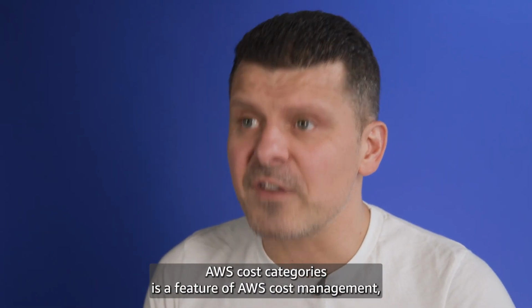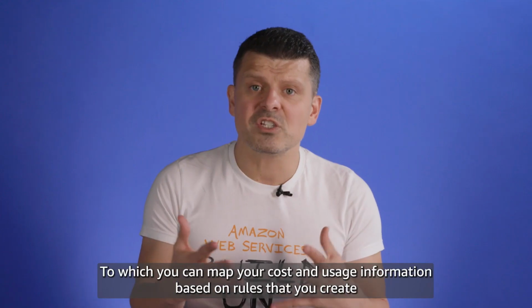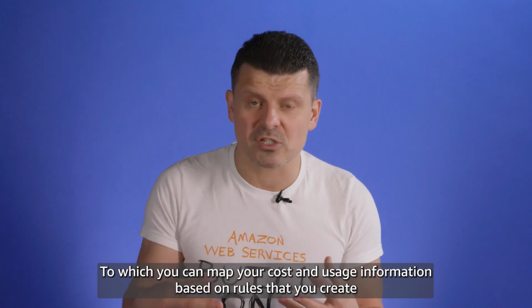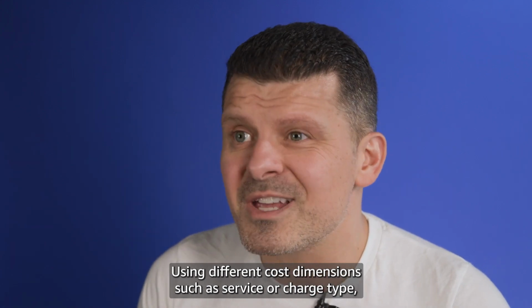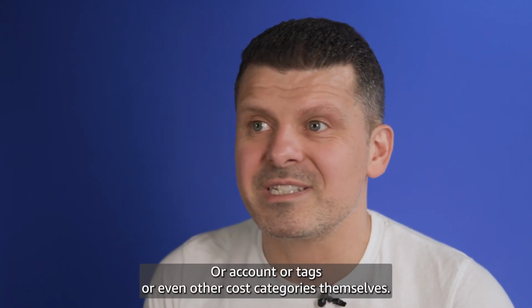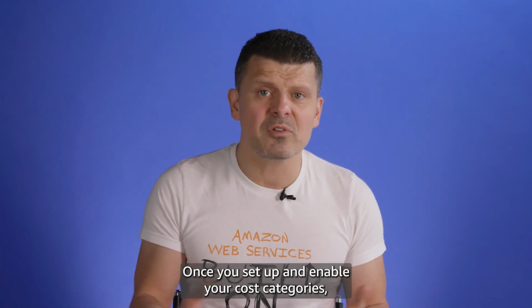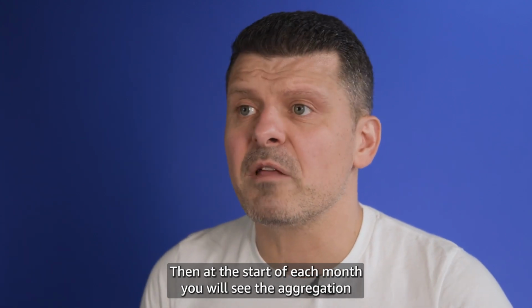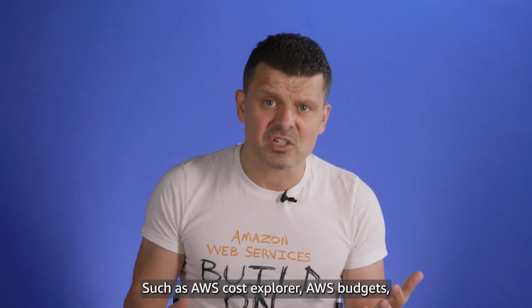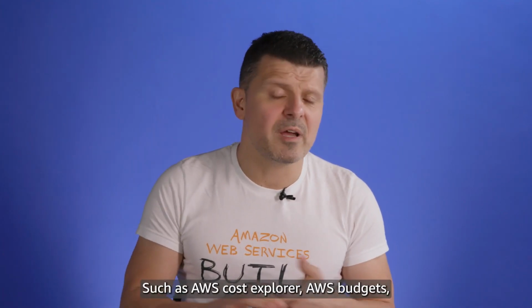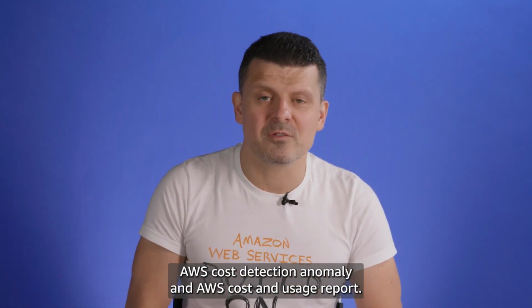AWS Cost Categories is a feature of AWS Cost Management and it allows you to create custom categories to which you can map your cost and usage information based on rules that you create using different cost dimensions such as service or charge type or account or tags, or even other cost categories themselves. Once you set up and enable your cost categories, then at the start of each month, you will see the aggregation of your cost and usage information on other cost management tools, such as AWS Cost Explorer, AWS Budgets, AWS Cost Anomaly Detection, and AWS Cost and Usage Report.